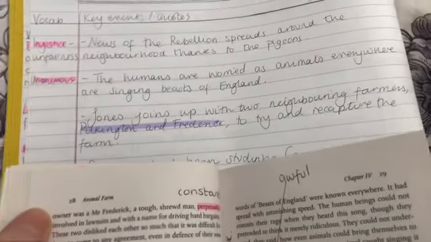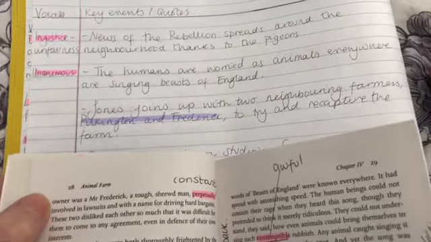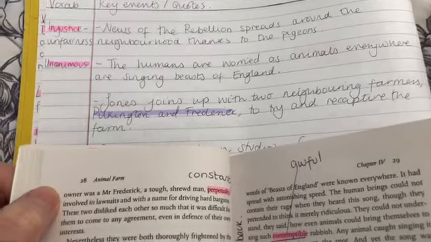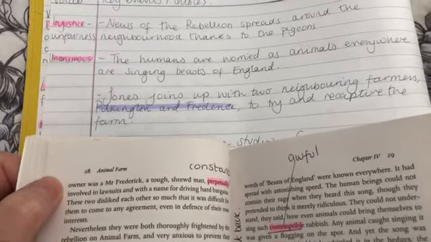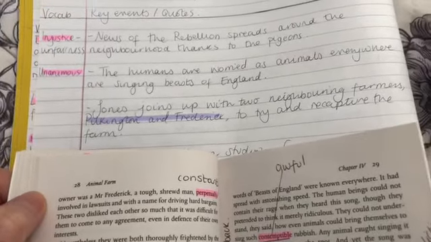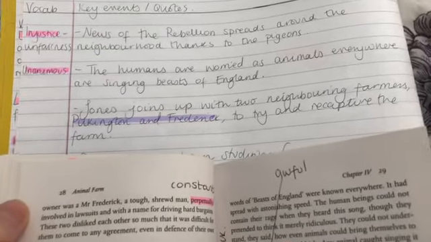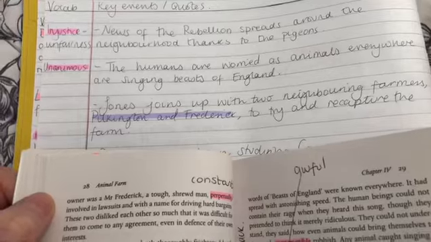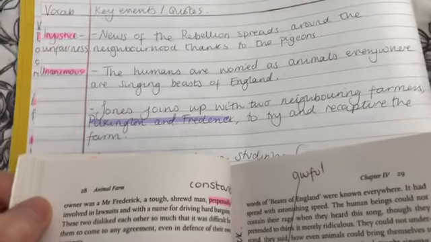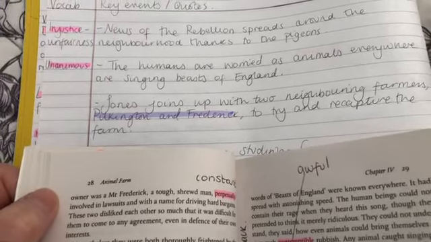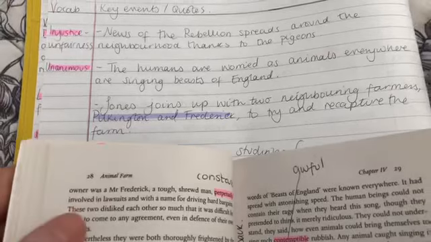Okay, and that's your next point here. So I put the farmers' names in purple because they are new characters to us, but they are minor characters, so we don't really need a whole column for them. So your next point here is that Jones has joined up with those two neighbouring farmers, Pilkington and Frederick, to try and recapture Manor Farm. Okay, pause the video, make the notes, and then get back to the book.